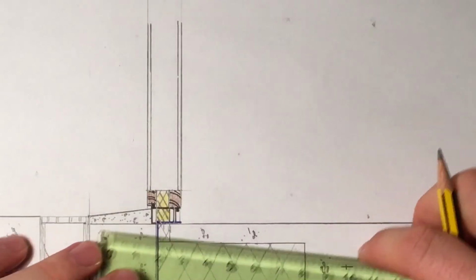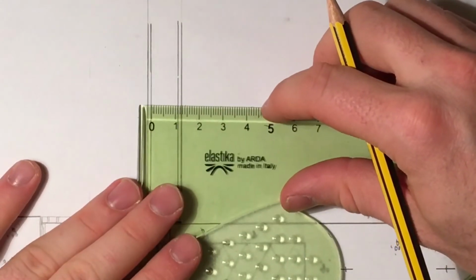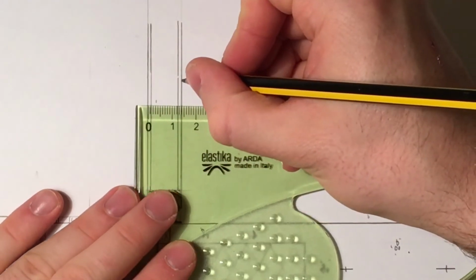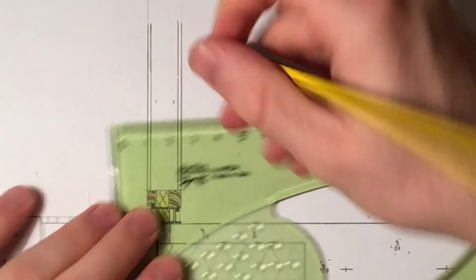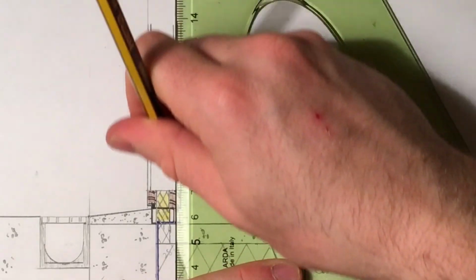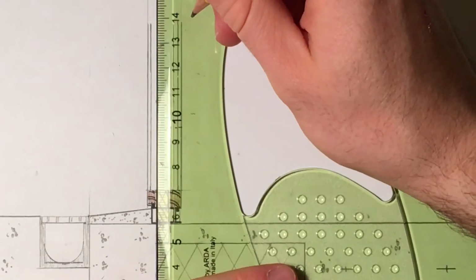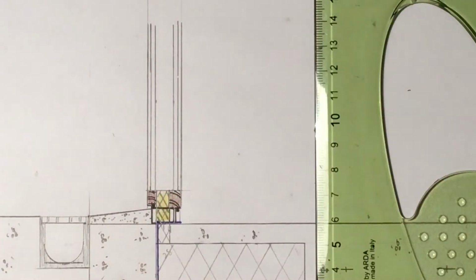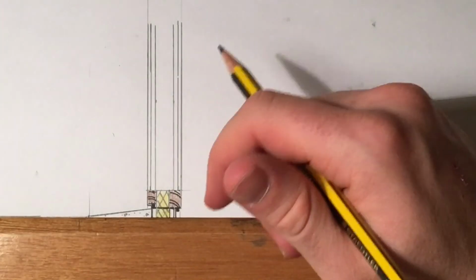Okay. And what I'm going to do then is step in another 2 mil from each side. That's just going to be timber, kind of a frame as well, the continuation of the timber frame around it. Okay.